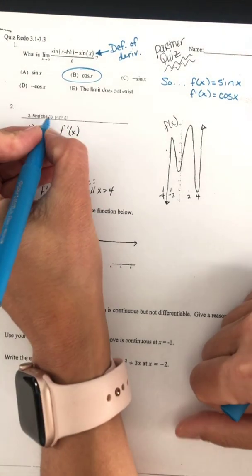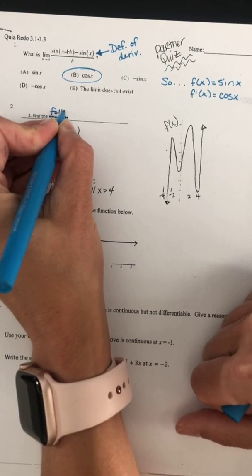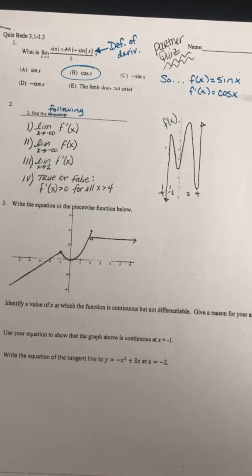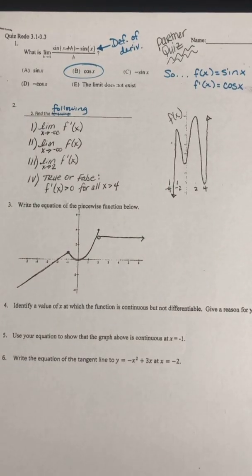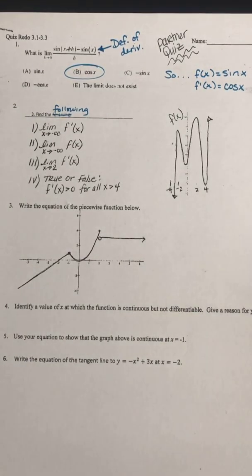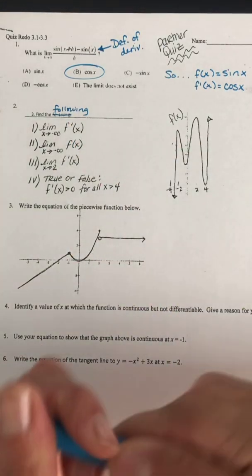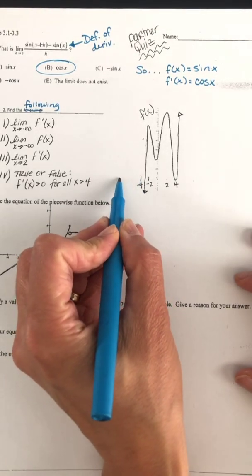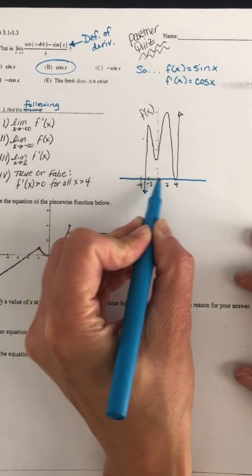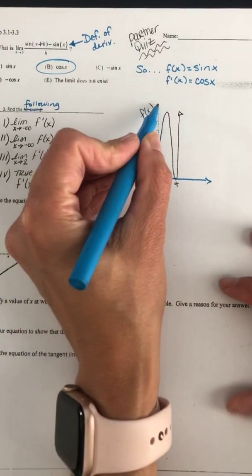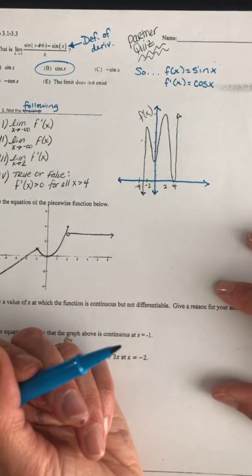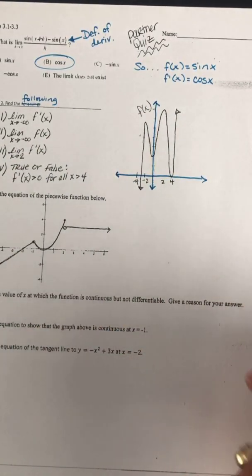And then number 2, it says find the following, and we're given a graph of f of x. I know it's kind of hard to see. You can see the dash mark there, so you know that this must be the x-axis, and you can faintly see this one, so this must be the y-axis. Okay, and we need to find the following.